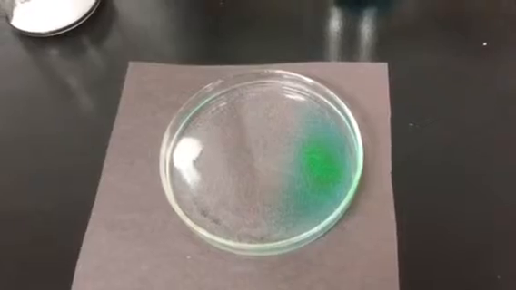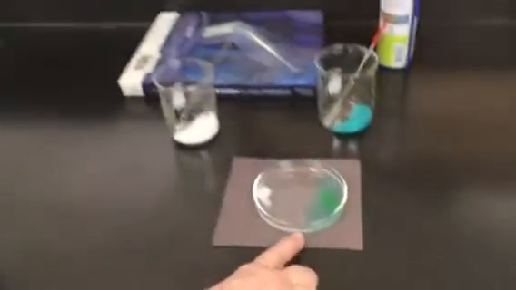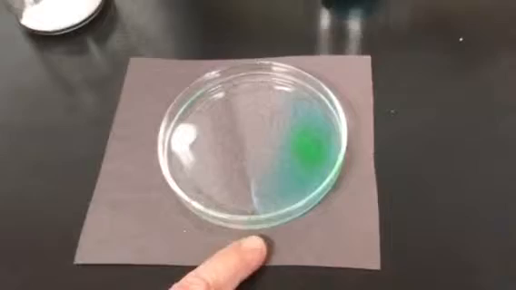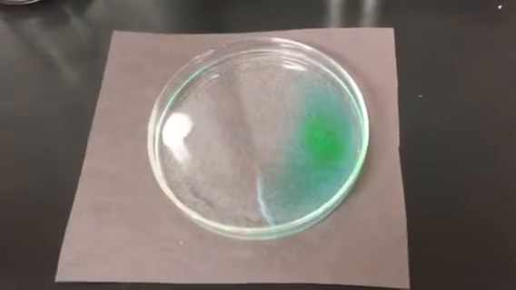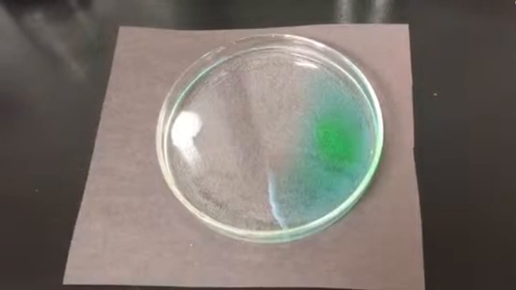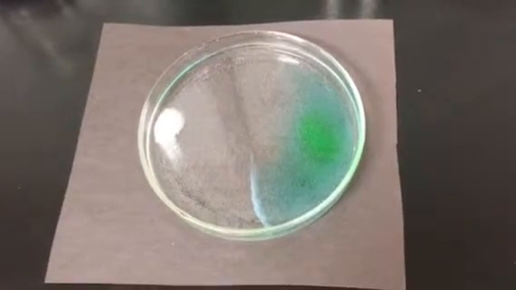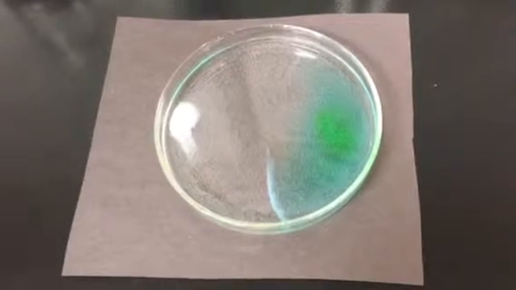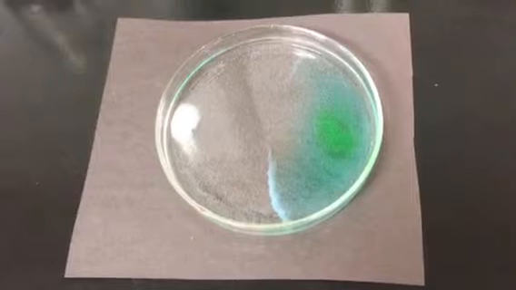Now, while you're waiting, you can go and look at your table. I think the camera should continue just watching this because it's about to start happening here. I'm just going to talk while this is starting to happen. You can look at your table on the first page about what is soluble and what is insoluble.